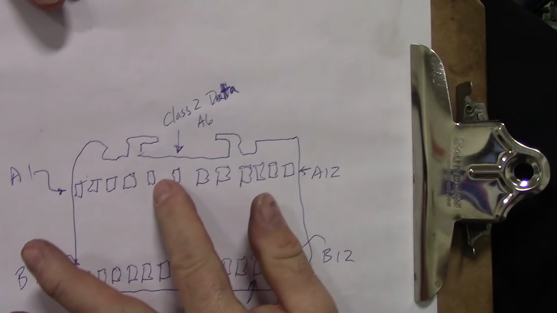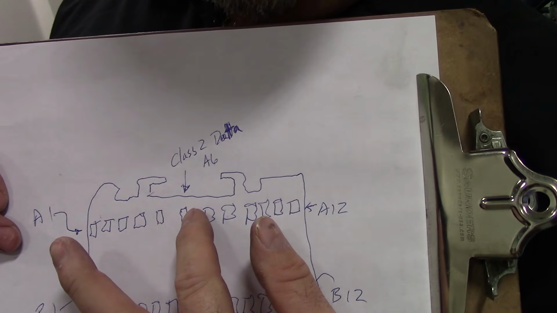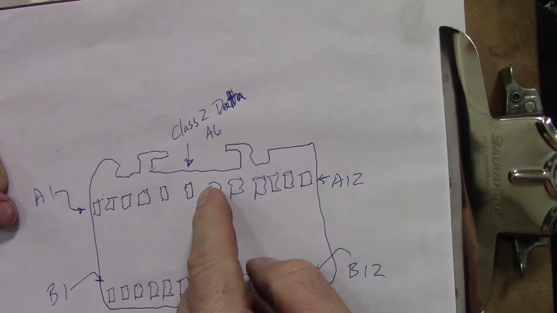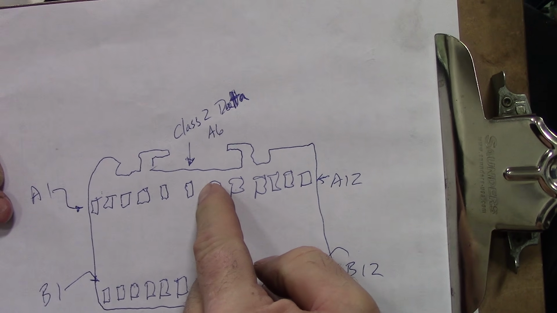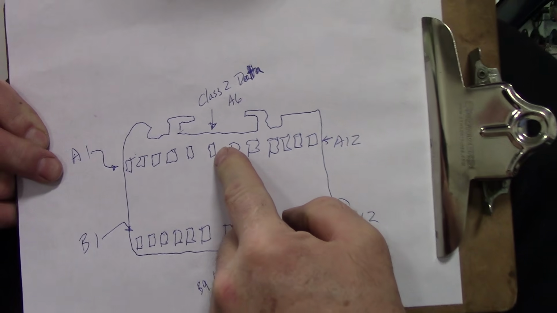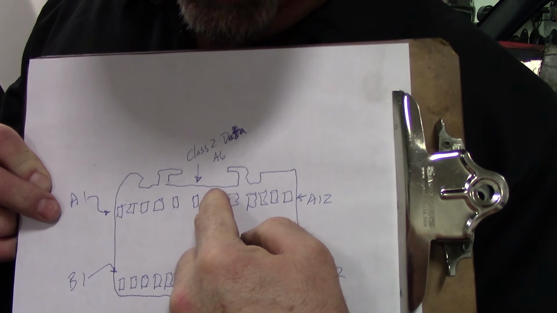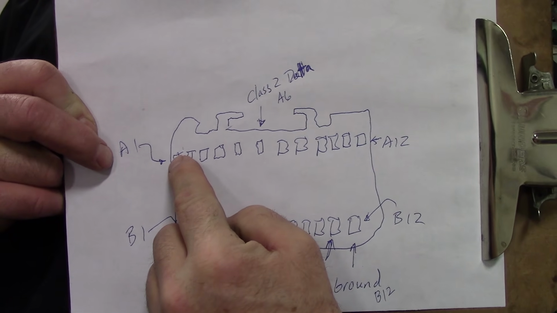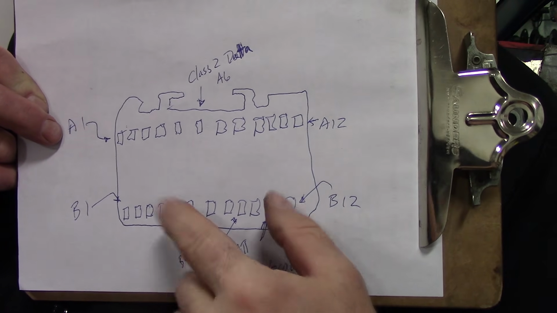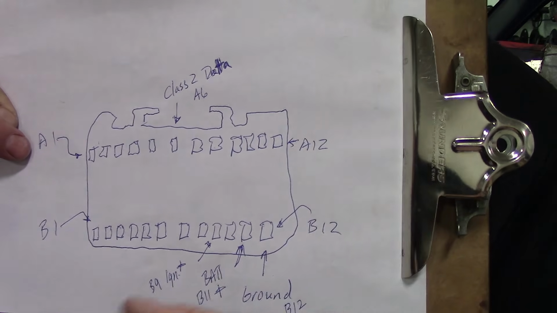And also, if you want to get real tricky on the diagnosis, you can check the class 2 data with your scope and check for those data packets on the network and make sure the network signal is present on that part, which is actually A6, A1 starting here, A12, and then B1 and B12. But your B12, always take your B12. That'll keep you sharp. It enhances your brain function. Trust me on that one.